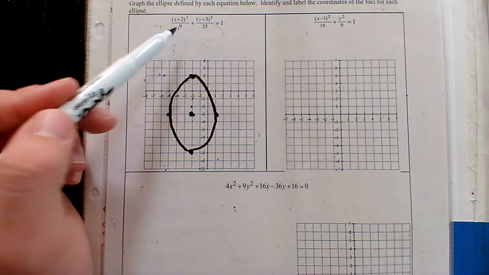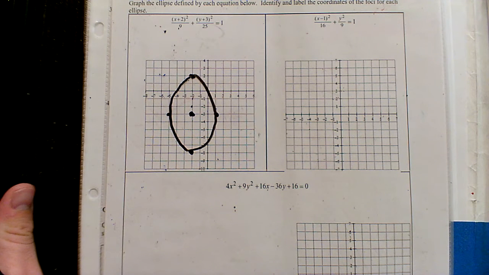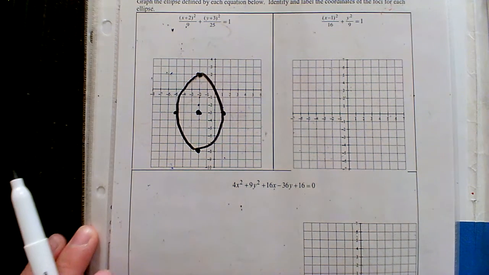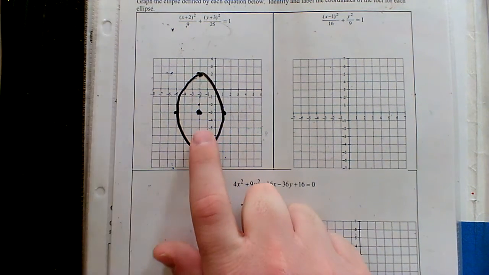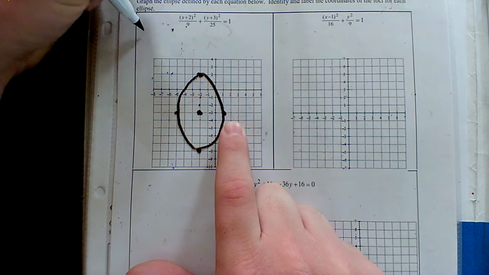So we found the center from the top, and we found the length of the axis from taking the square root of the bottom numbers. Now we need to find the two focus points, or the foci. So we're going to use the Pythagorean theorem again. We know the distance from the center to the co-vertex is 3.